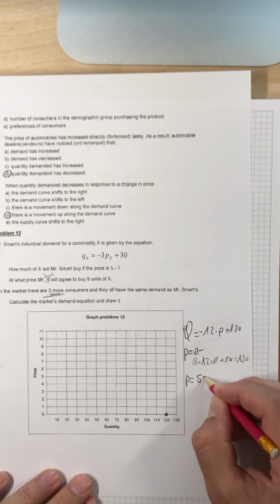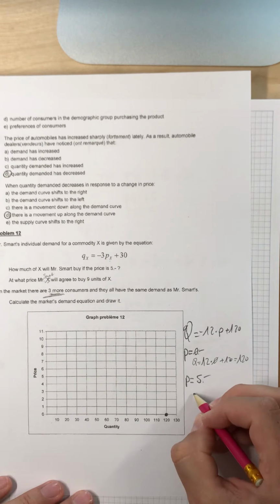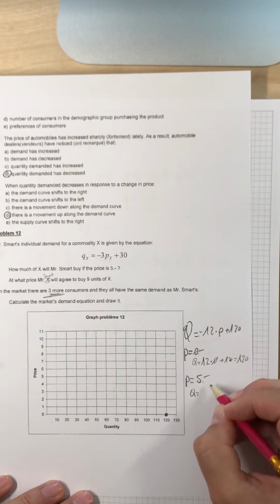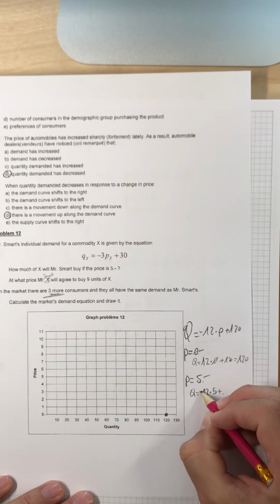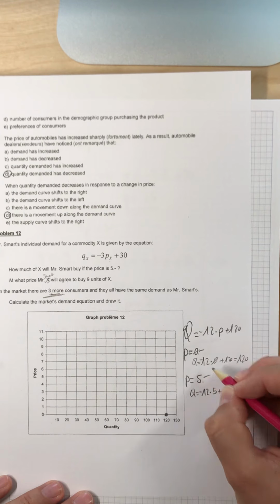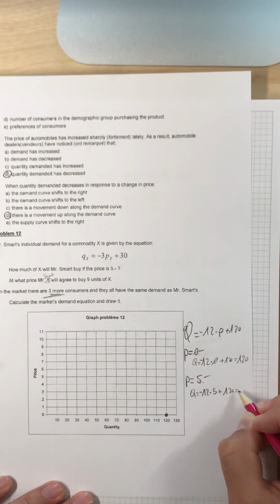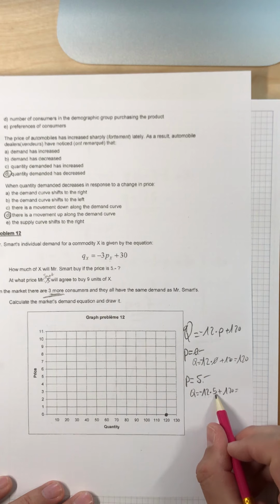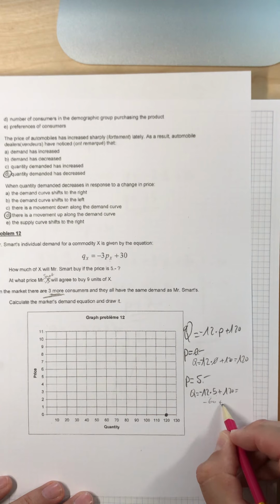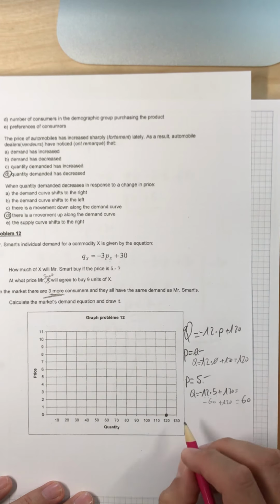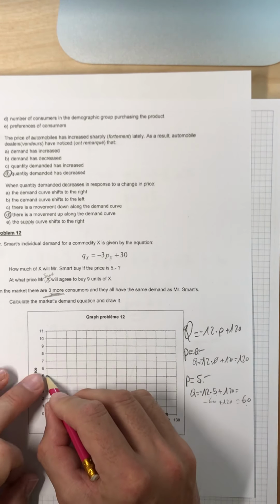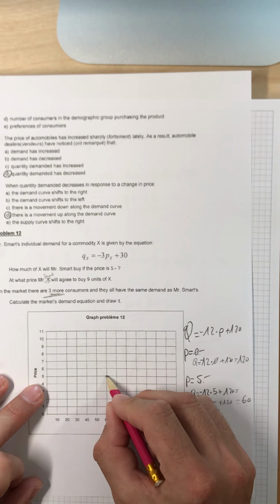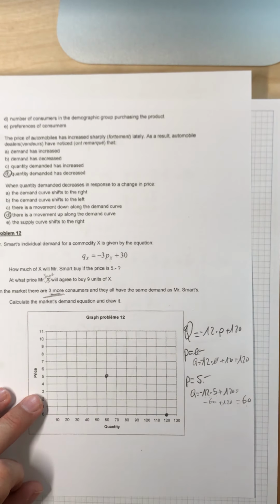Now let's say the price is 5, right in the middle here. You replace 5 in the equation: minus 12 times 5 plus 120. Minus 12 times 5 is equal to minus 60. Minus 60 plus 120 is equal to 60. So if the price is 5, the quantity would be 60.